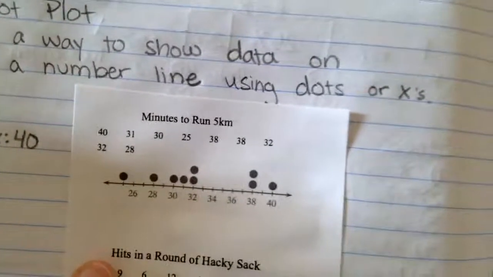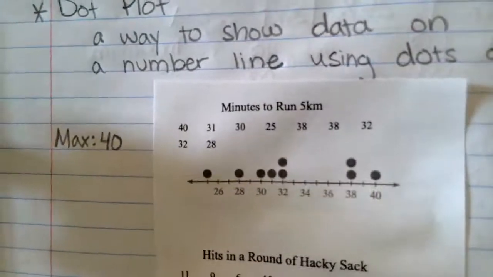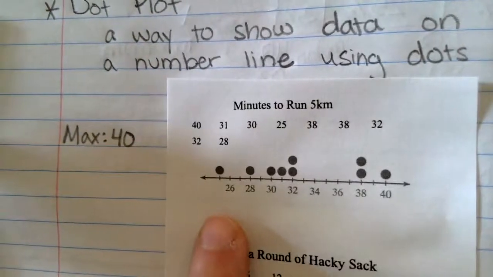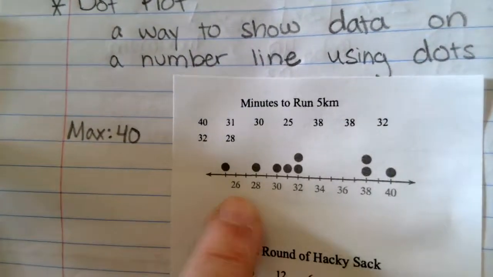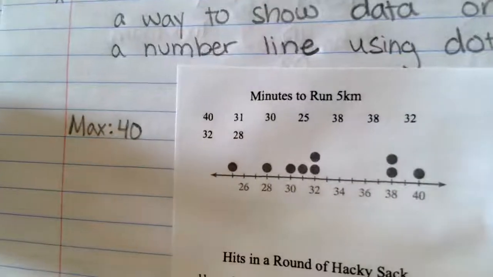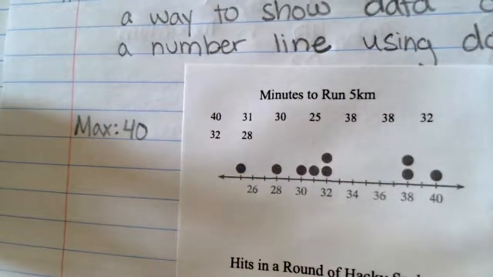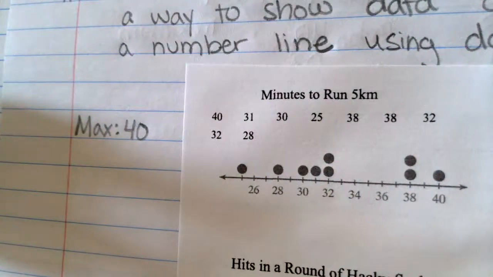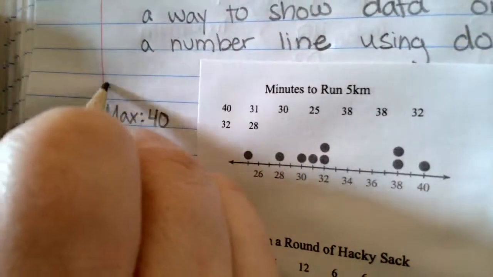number line, we have to decide what each tick mark is. It looks like it's counting by twos because it says 26, 28, 30. But there's a tick mark in between each of those numbers. So how much is each tick mark? Just one. So what is our minimum? 25.